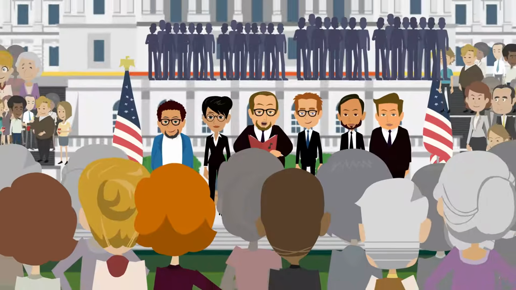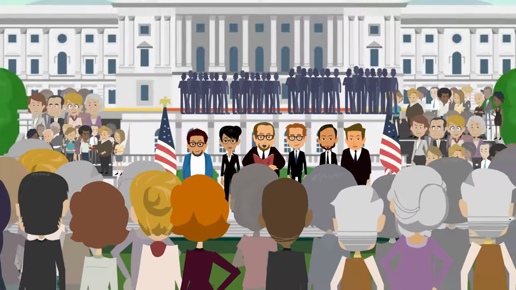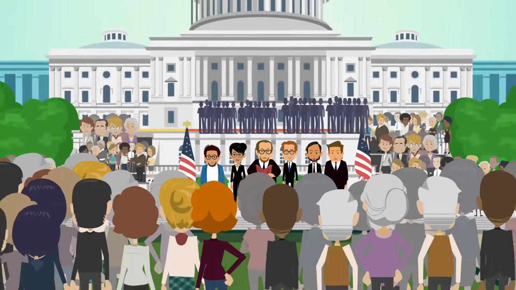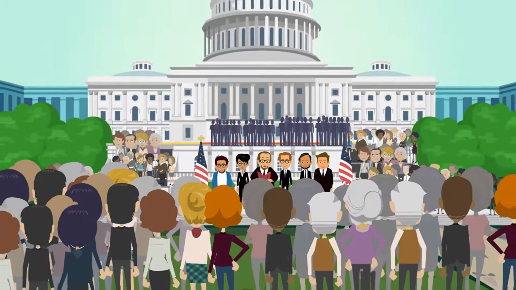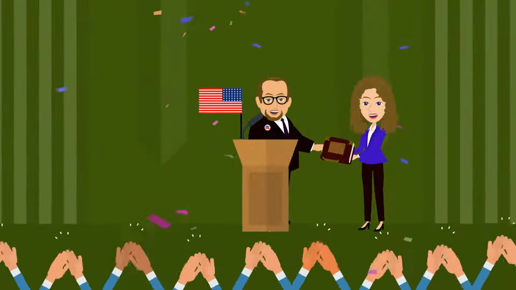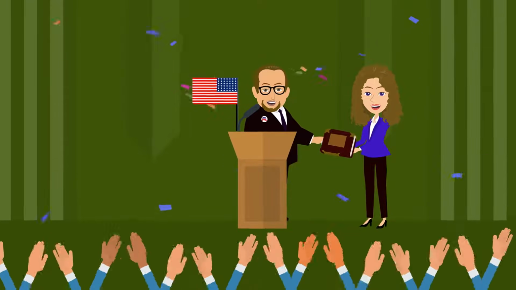After the election, the new president is officially sworn in on January 20th. This special day is called Inauguration Day. It's when the president promises to do their best job leading the country.